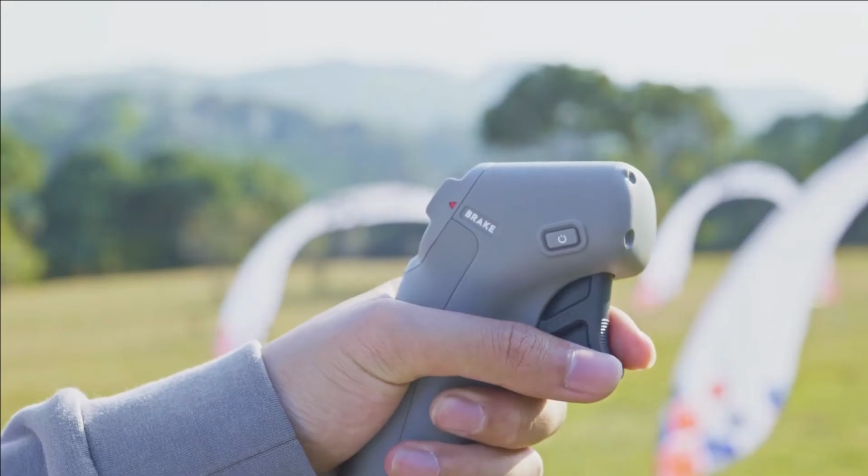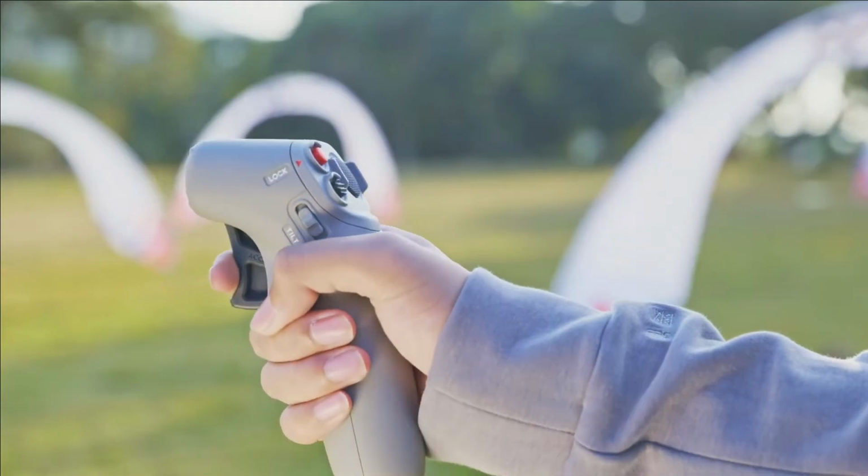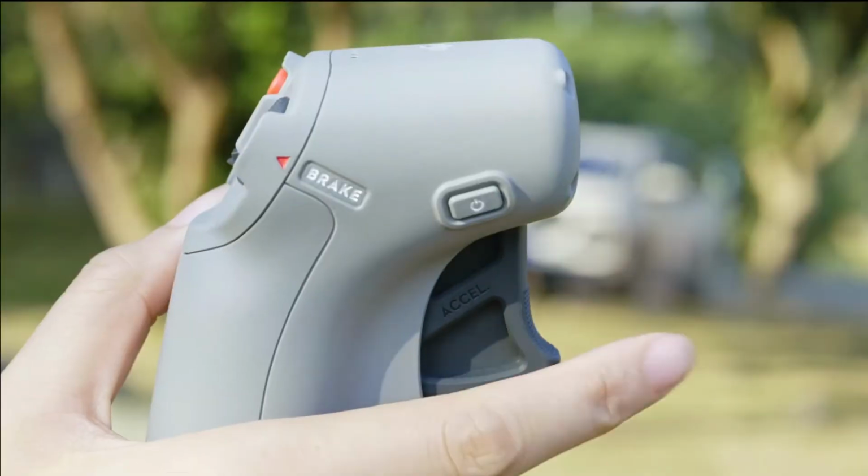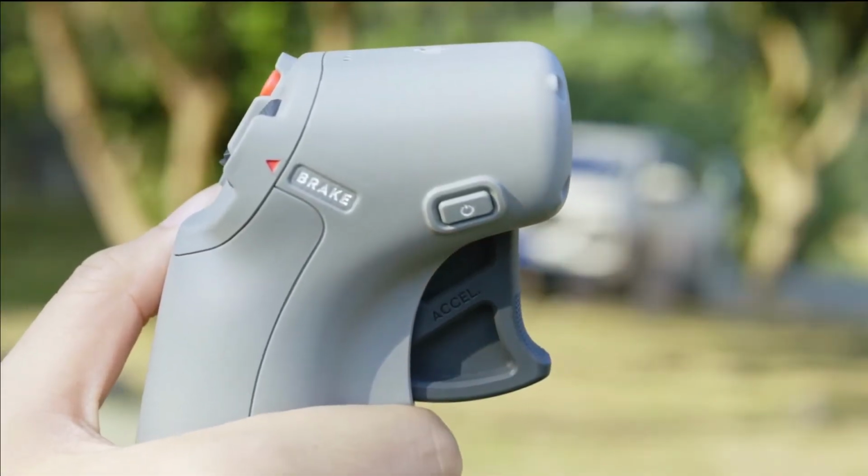The accelerator is located on the outward-facing side of the device. Press the accelerator to move the aircraft forward. Apply more pressure to fly faster. Release the accelerator to stop flying forward.